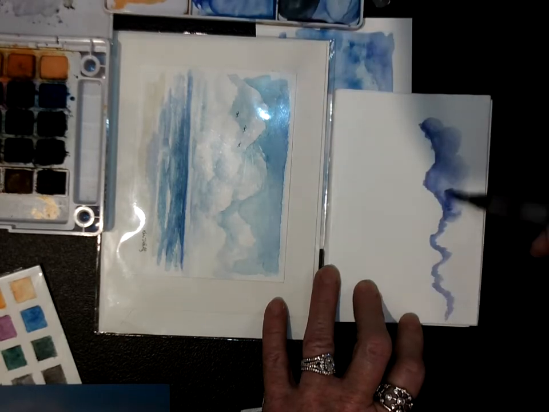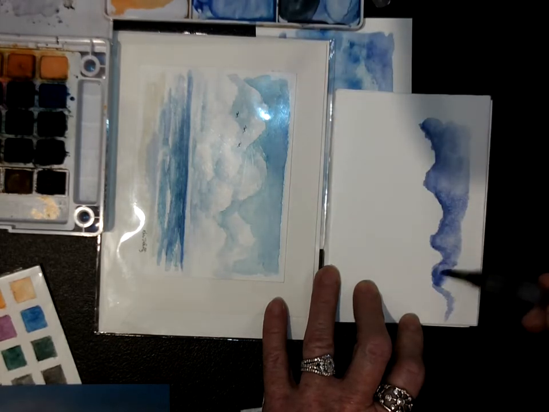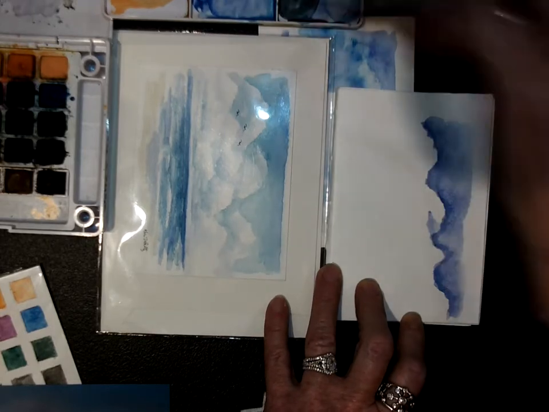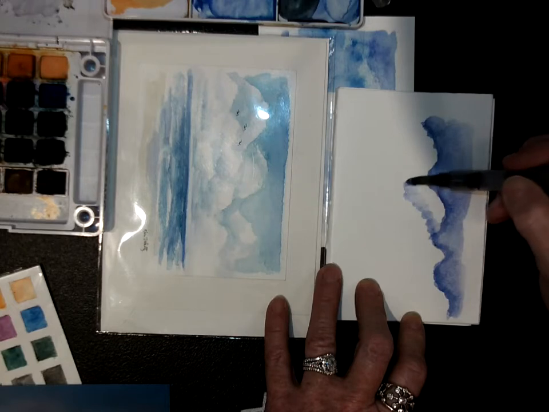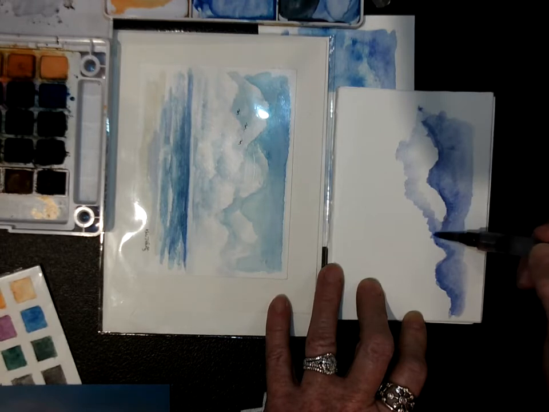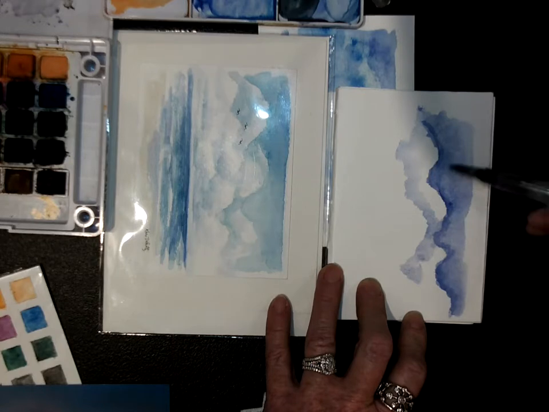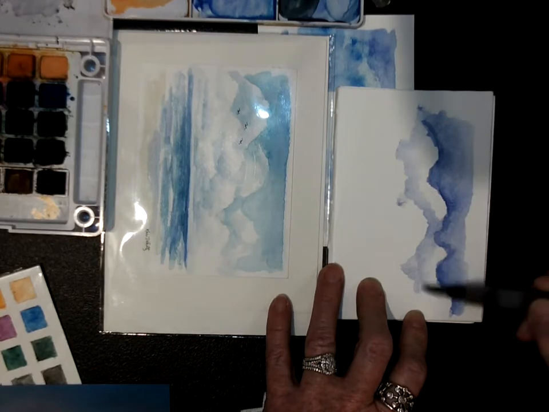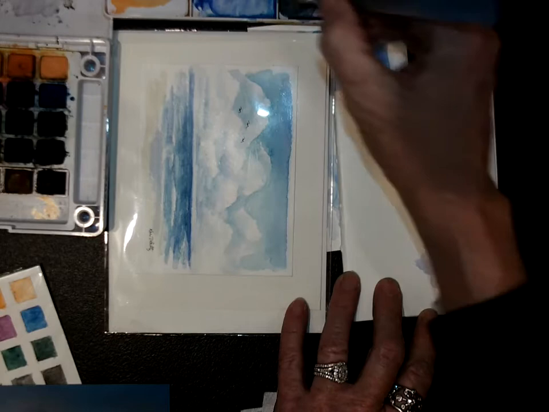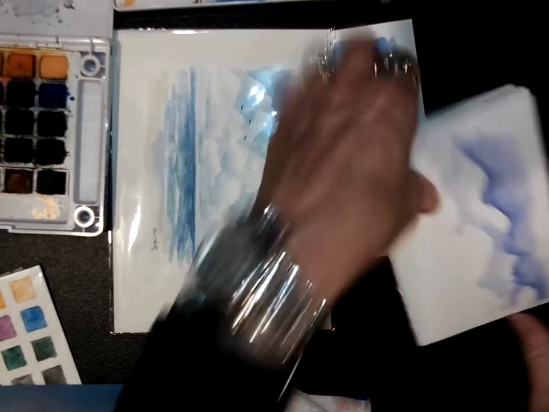So even now, going back, I'm having a hard time obliterating that edge just because it was pre-drawn and dry. Now I can soften it some, but it's going to be harder because I let it dry. And this is really too purple, but it's what I just grabbed to show you.